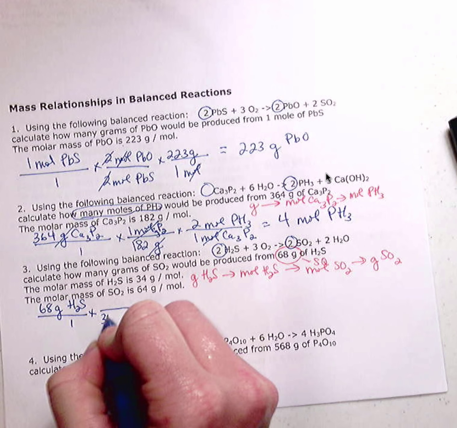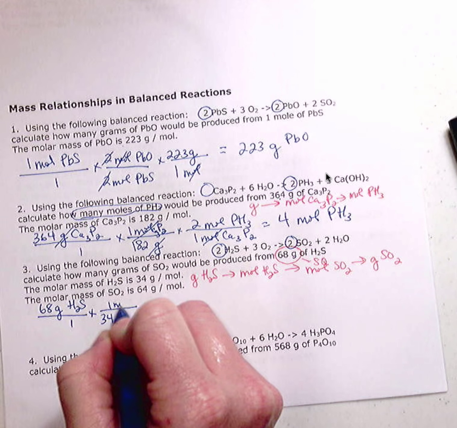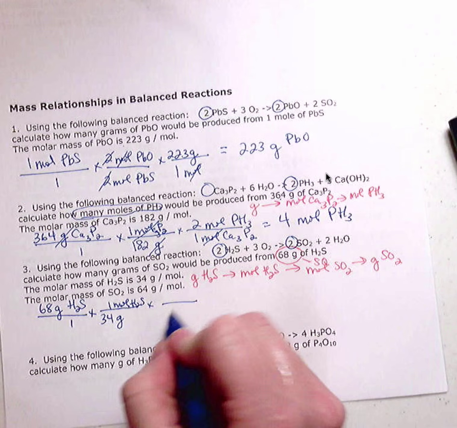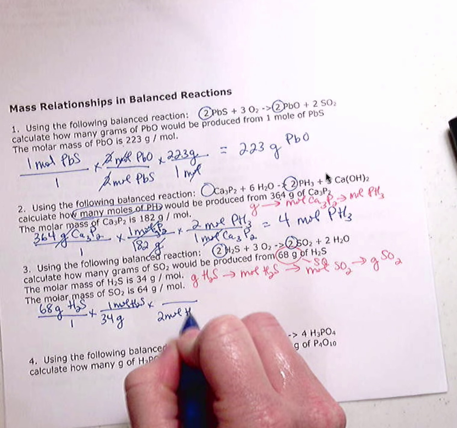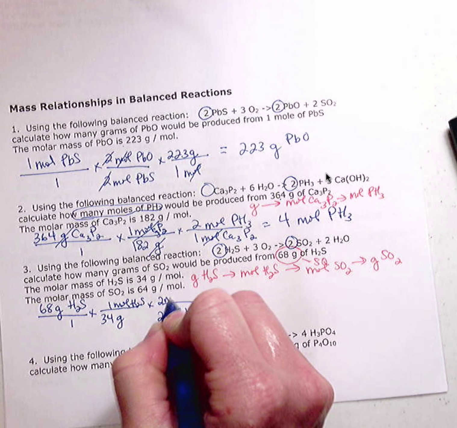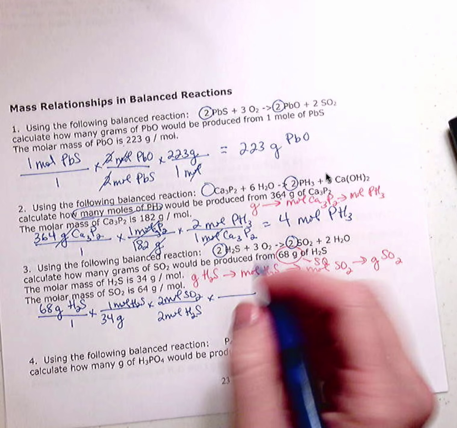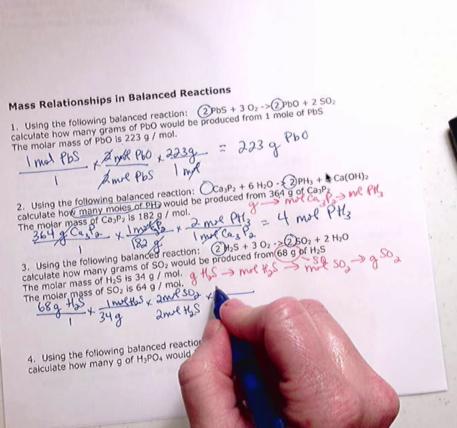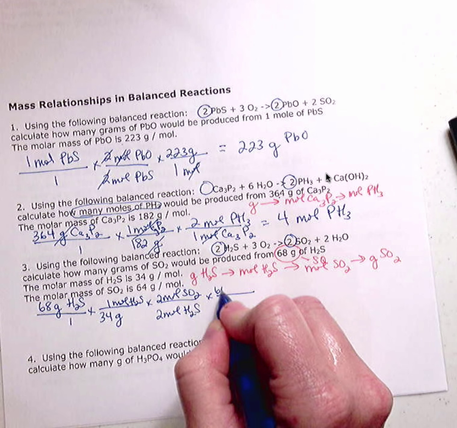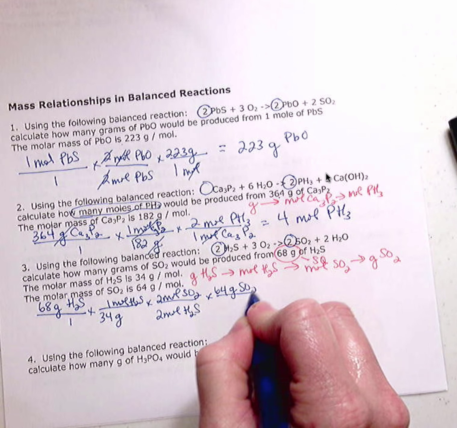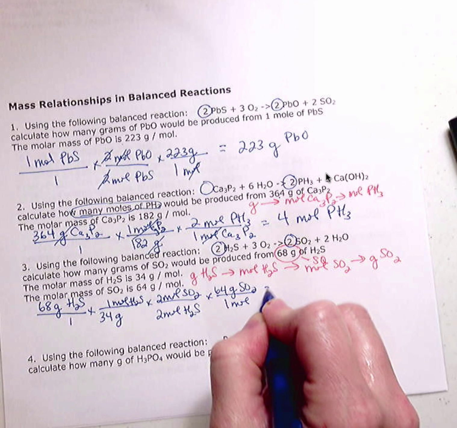So 34 grams, 1 mole H2S. Now I'm going to go 2 moles H2S to 2 moles SO2. And then 64 grams SO2 over 1 mole.